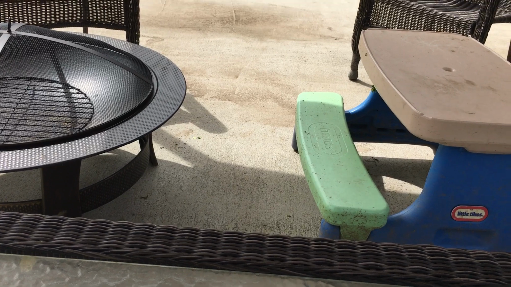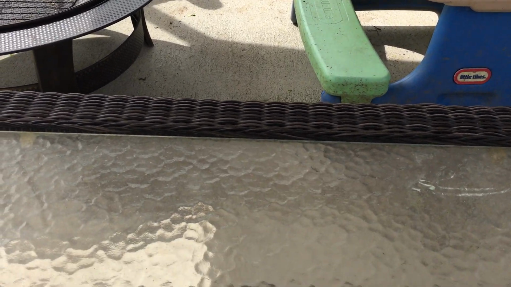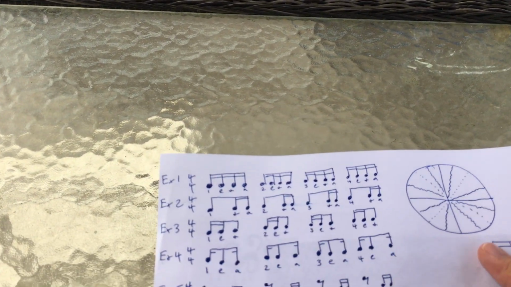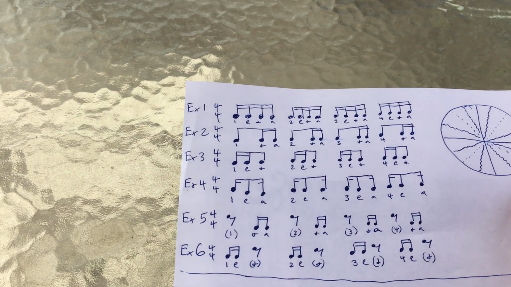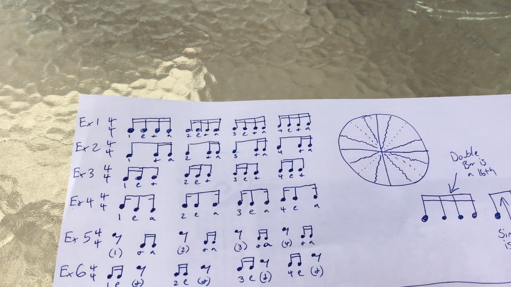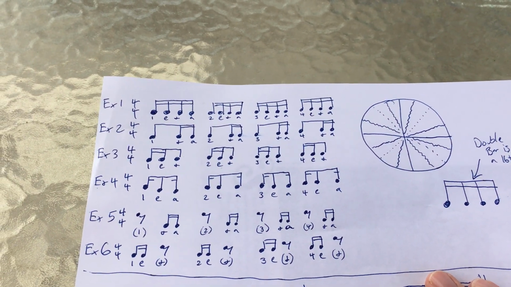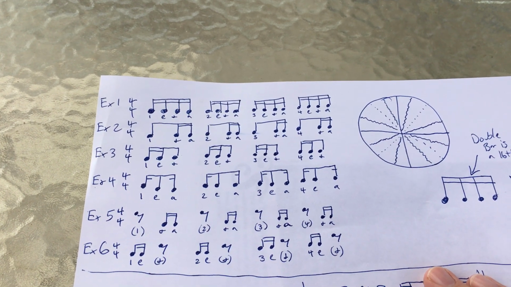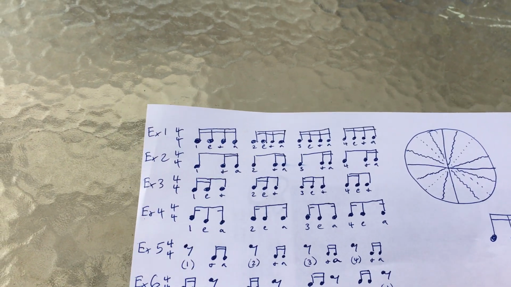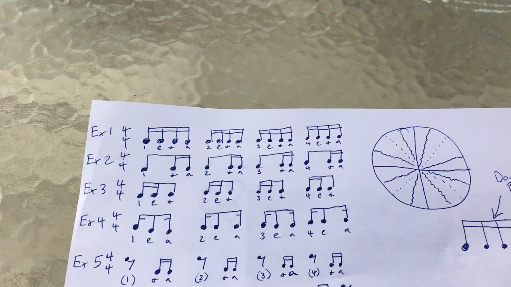So we're gonna do a quick lesson back here, and the lesson is gonna be about the world of 16th notes. So our 16th notes, some of my favorite things. If you look at all those figures right there, you'll see just about everything that we can do with 16th notes pretty much laid out.